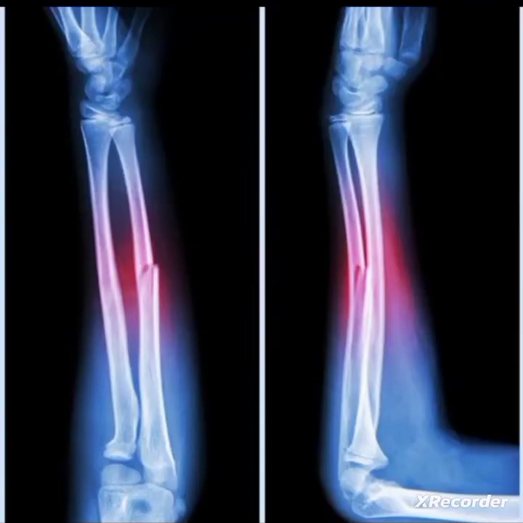Fracture. A fracture means a break in the continuity of the bone. So, in this picture, you can see a break in the continuity of the bone. That is known as a fracture. There are a lot of classifications for the fracture. We can see the classification of the fracture one by one.